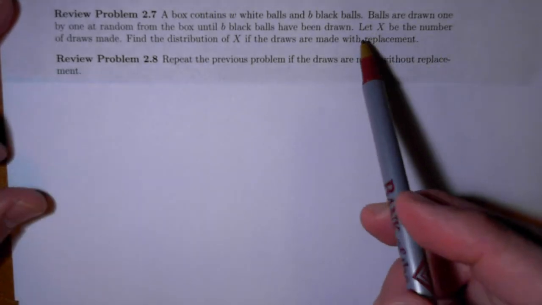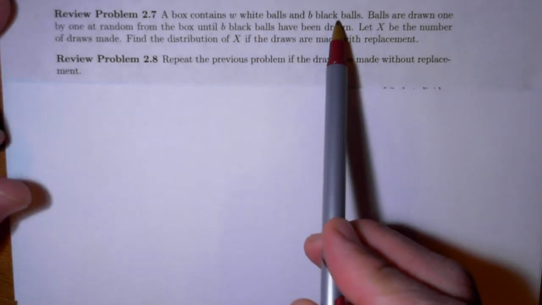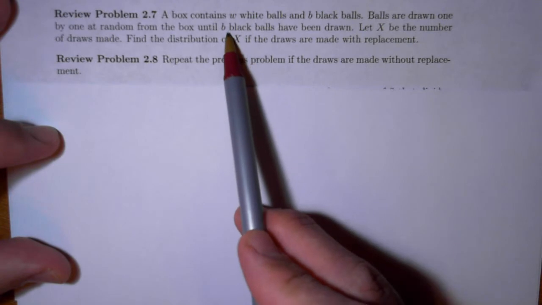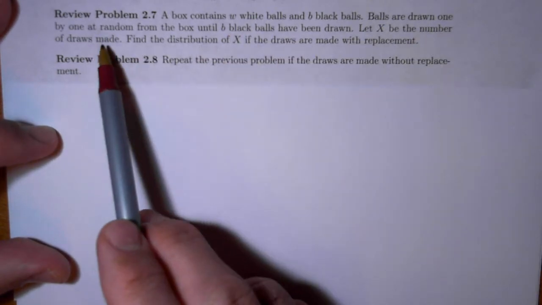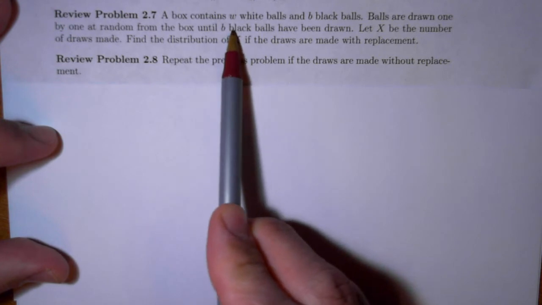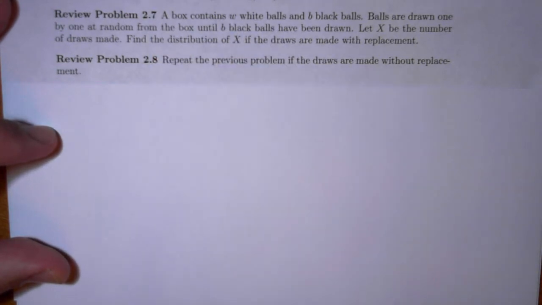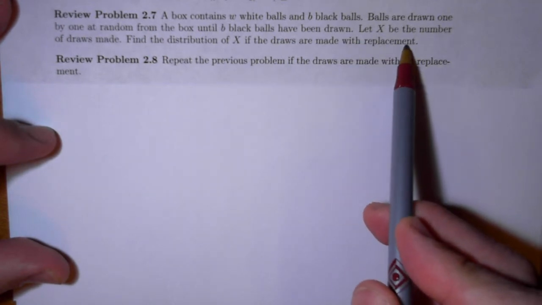Okay, for this problem we have a scenario. We have a box with white balls and black balls, and we're going to draw them one at a time until B black balls have been drawn. So let X be the number of draws that it takes until B black balls have been drawn. For problem 7, the question is, what is the distribution of X if the draws are made with replacement independently?